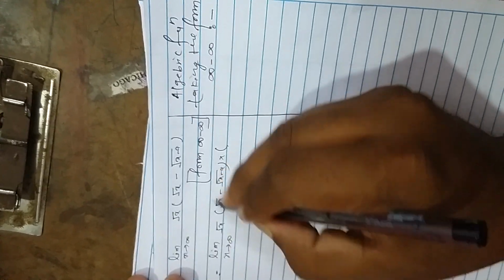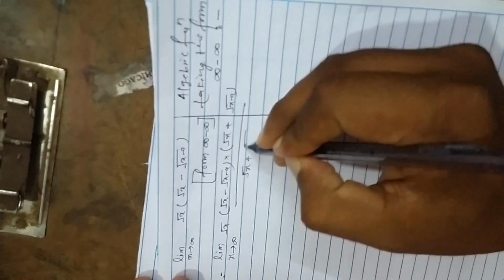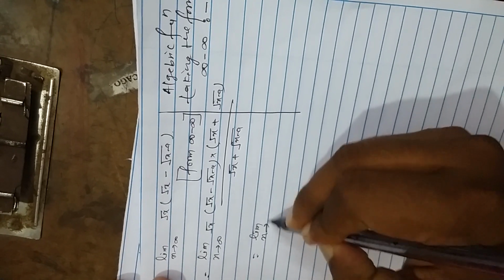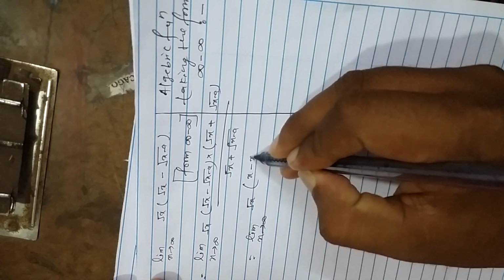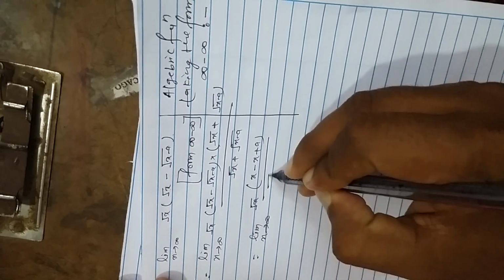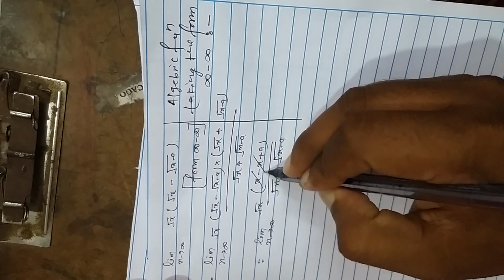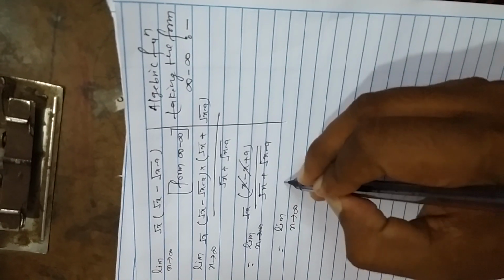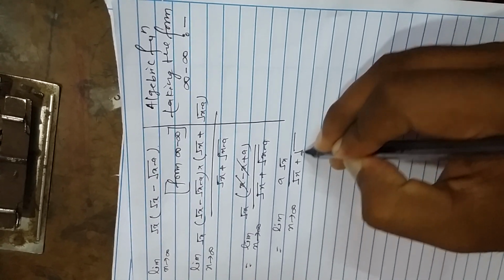So we multiply by the conjugate of this expression, root x plus root x minus a, divided by the same root x plus root x minus a. It will be limit x approaches infinity, as it is, a minus b into a plus b will be a square minus b square, divided by root x plus root x minus a as it is. x and x will be cancelled and you will be left with limit x approaches infinity of a times root x divided by root x plus root x minus a.